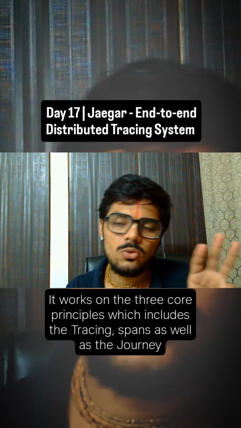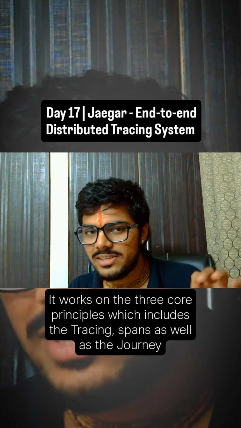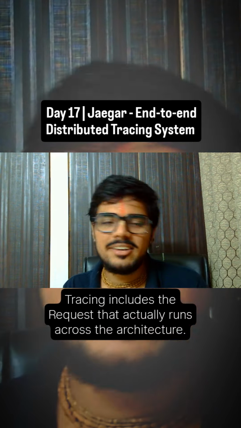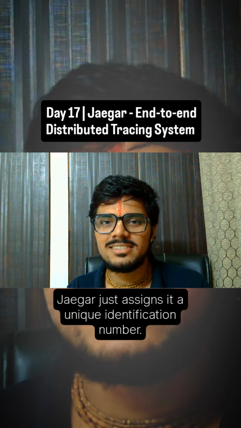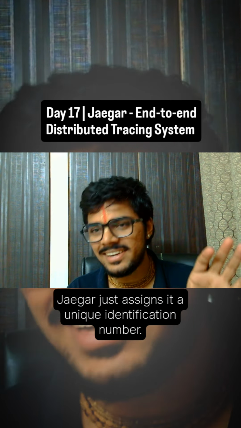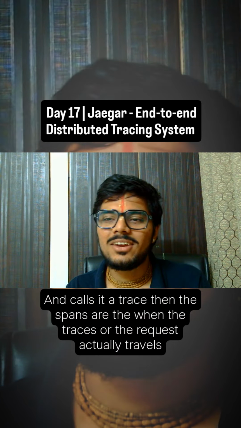It works on three core principles, which include traces, spans, and the journey. A trace is the request that comes into the architecture. Jaeger assigns it a unique identification number, an ID, and calls it a trace.